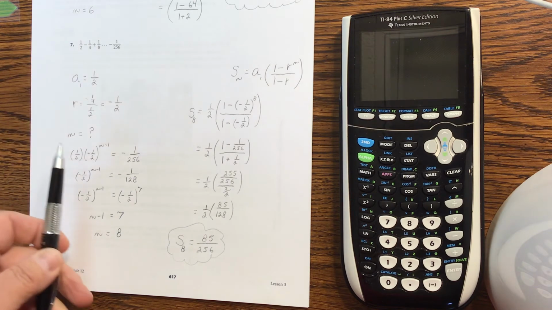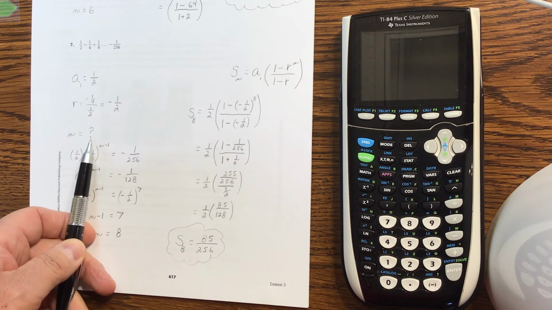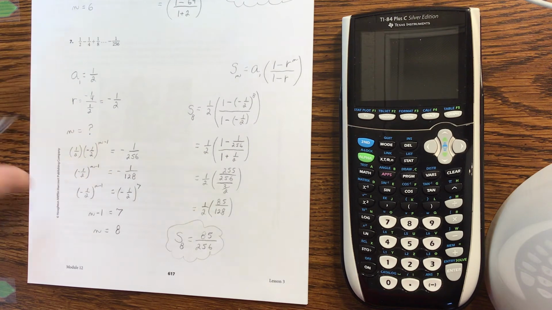And the next part is how do we find out how many terms there are? This is the part where we got to go back and remember power rules.